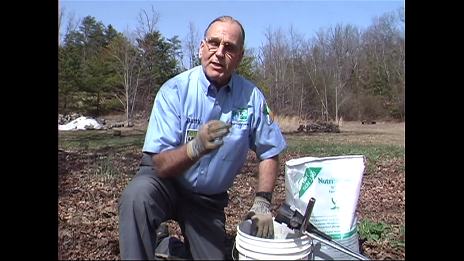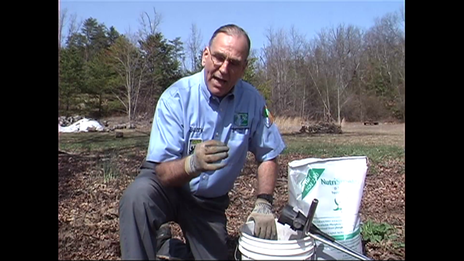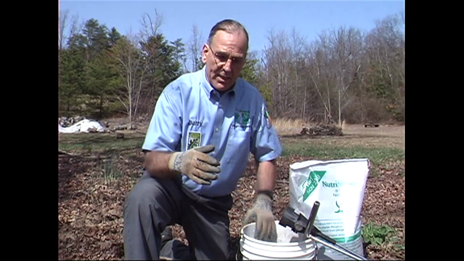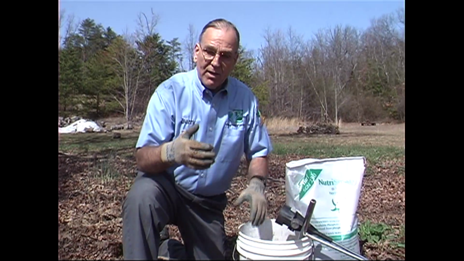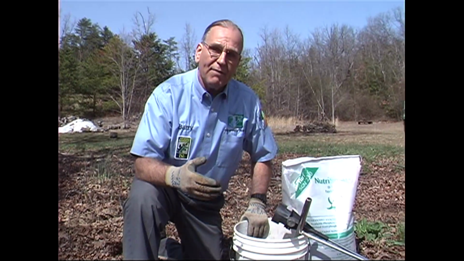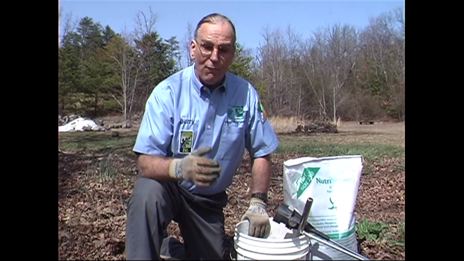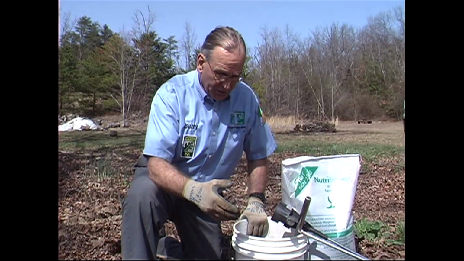It's coated with a yeast that's freeze-dried onto the surface of this lignite that helps to break down the chemical bonds. It is not a fertilizer. It is a biofood that nourishes the ground.